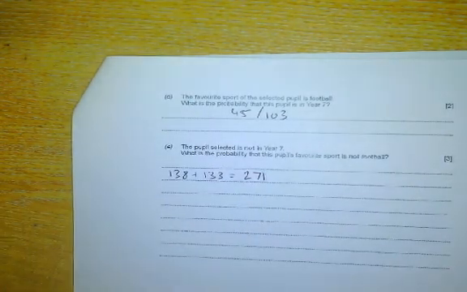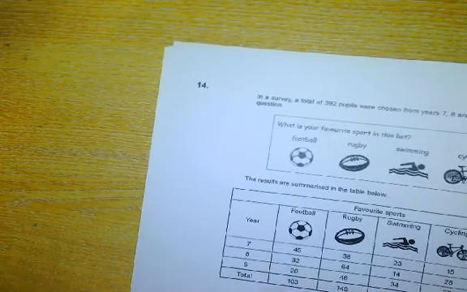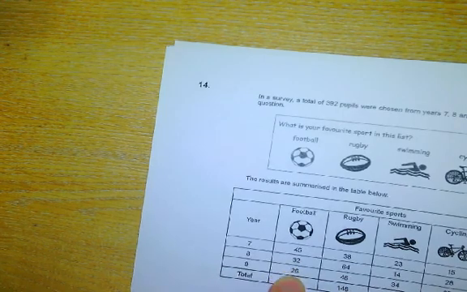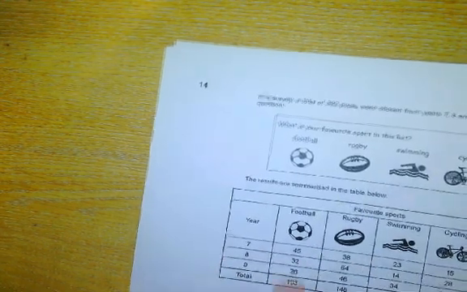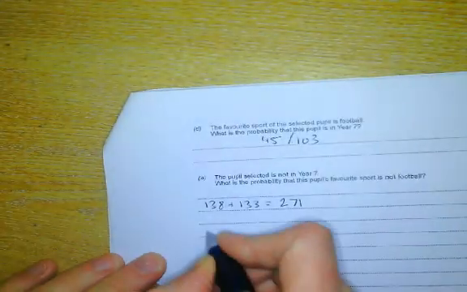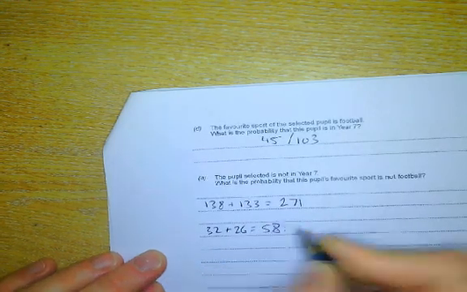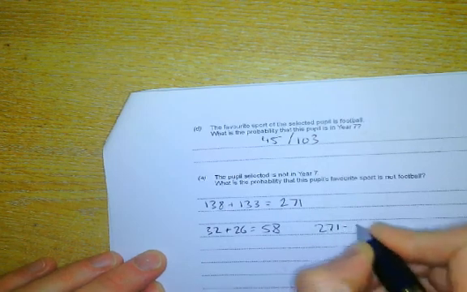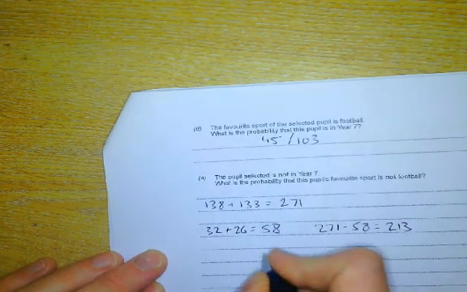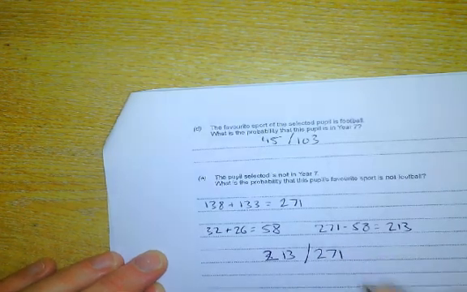What's the probability that this pupil's favourite sport is not football? Well, of those pupils, 32 year 8s picked football and 26 year 9s picked football. So it's everyone out but them. So I'll take those away from my total. Okay, so 32 plus 26 is 58. Take that away from my 271. Gives me 213. So my probability is 213 out of 271.